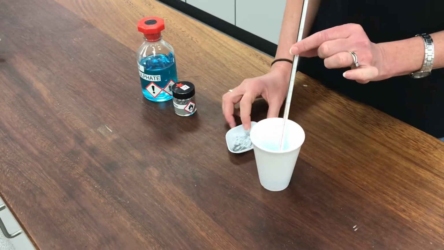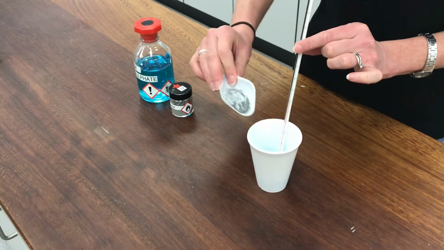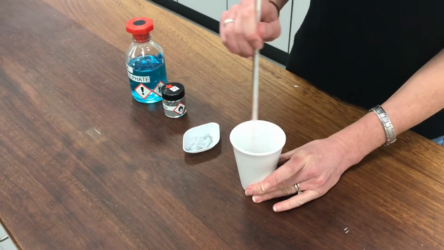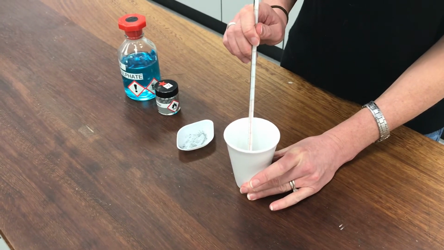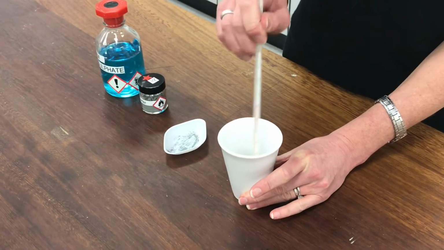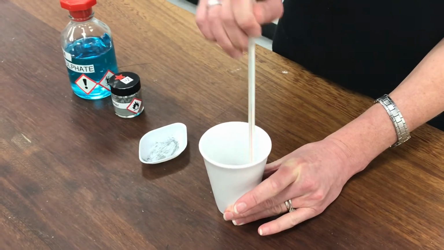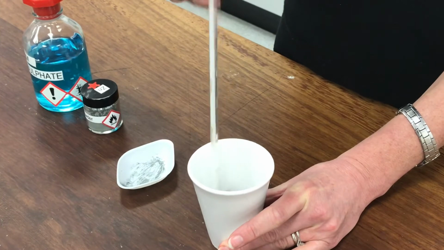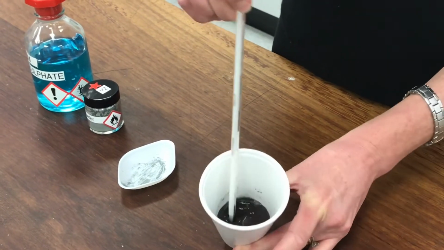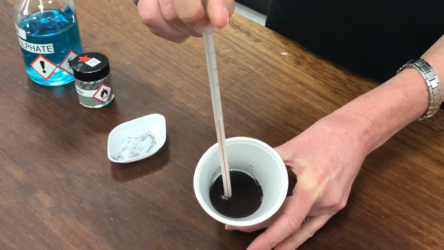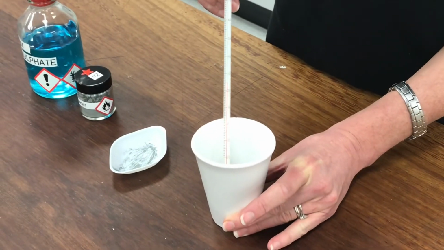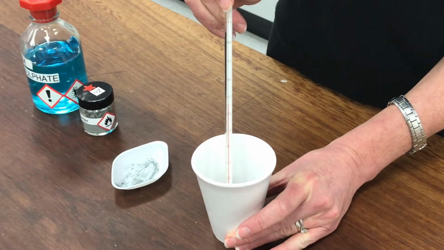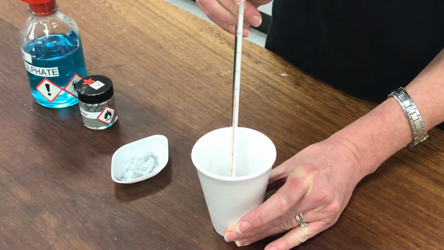I'm now going to add my zinc powder to this. I'm going to do it really quickly in one go and stir it up. And then keep stirring it so any temperature change in that liquid should be the same all the way through all the liquid that's in there. You can see the liquid's changed in the cup there. It looks very different now. And my temperature is changing as well. I want to try to record the maximum temperature that it gets to.